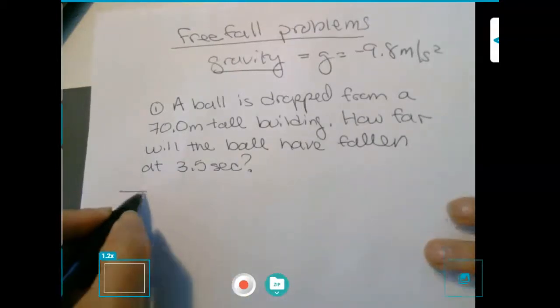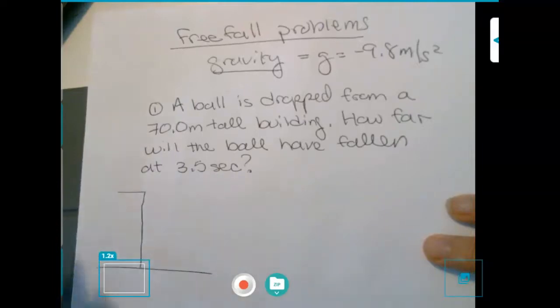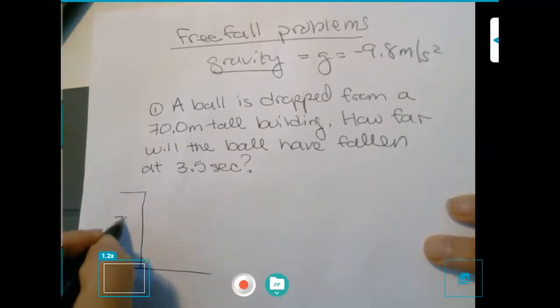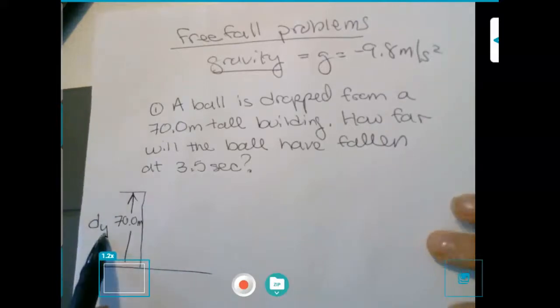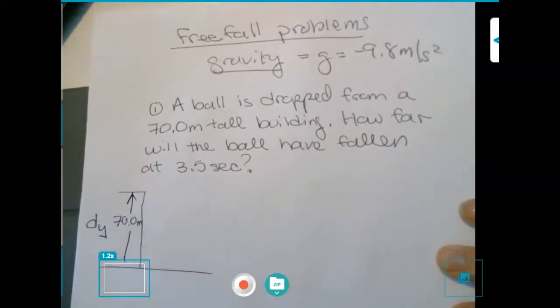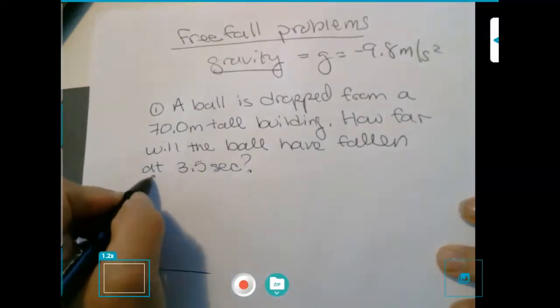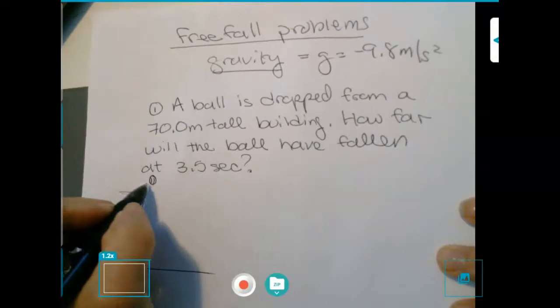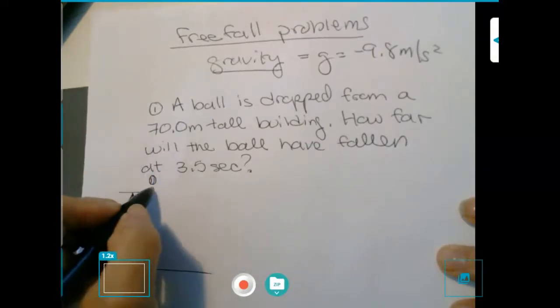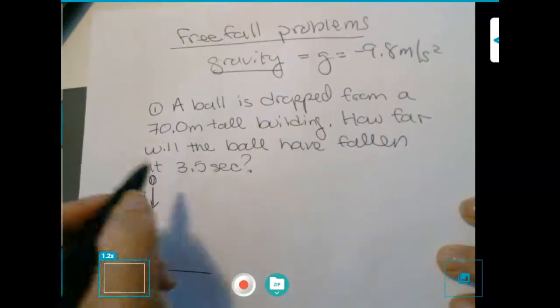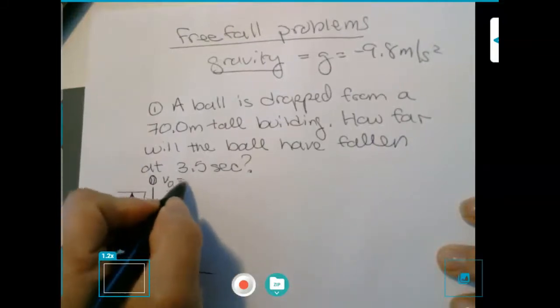So this is definitely where you want to start drawing your pictures. I've got a building that's 70 meters tall, high, whatever you want to call it. So this is my dy, because now I'm in my vertical position. My distance is in the y. And then there's a ball, and it's not getting pushed, it's not getting thrown down, it's not getting thrown up in the air, it's just dropping. So that means V0 starts at 0.